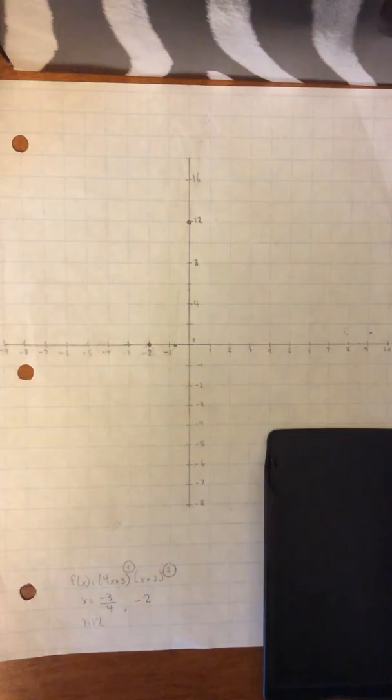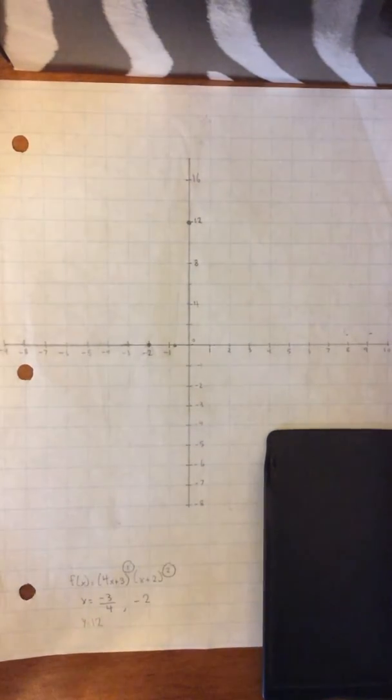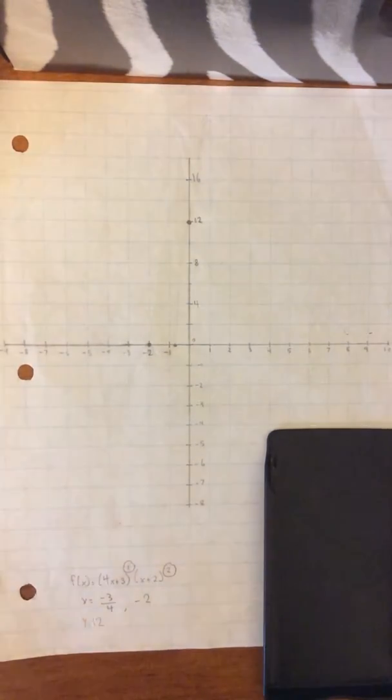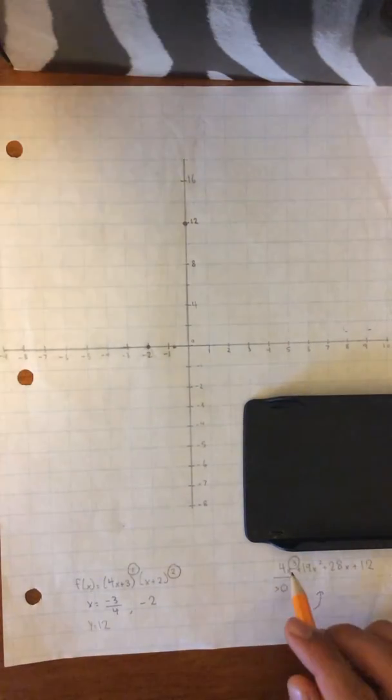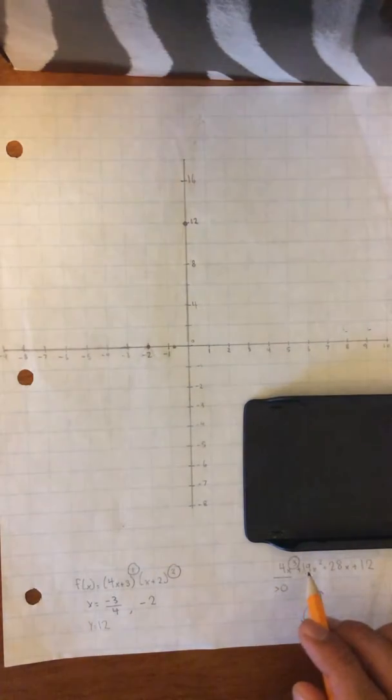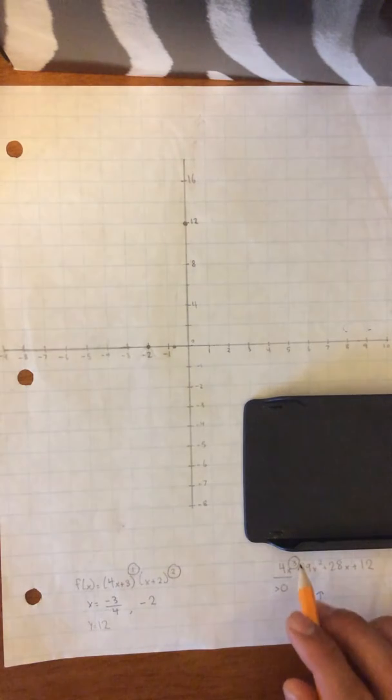So, now that we have the points plotted, how exactly do we know what the shape of the graph is? That's when we turn to the original non-factored polynomial, which is right here. As you can see, it is 4x cubed, which we remember. Now, the important thing to look at here is the highest exponent of x. In this polynomial, it is 3.